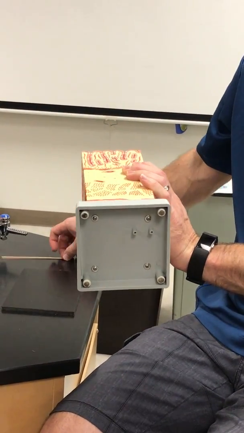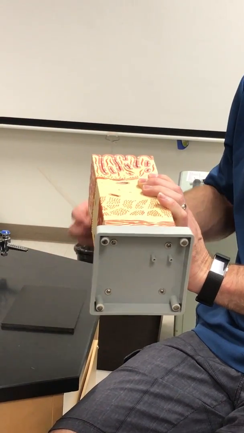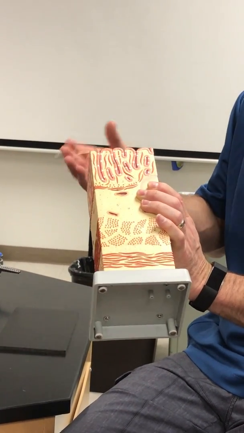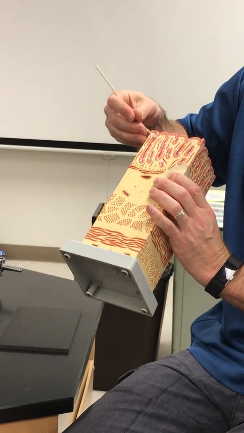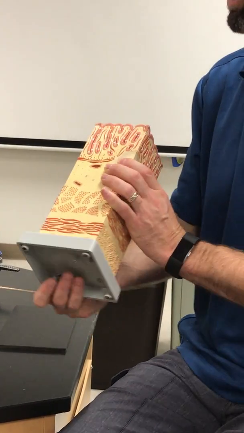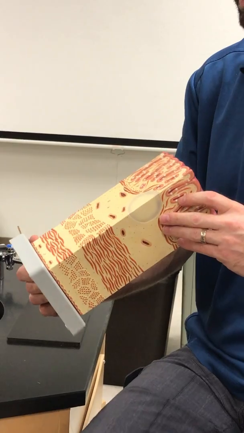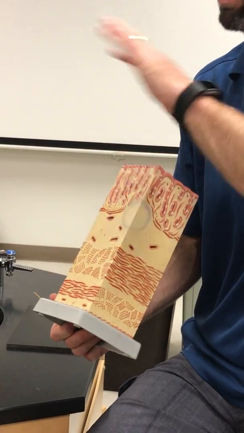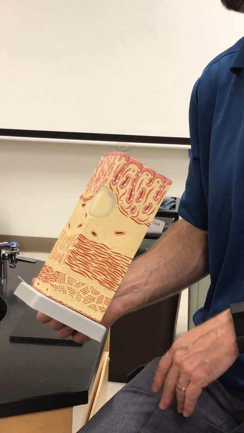And some books do differentiate between the crypt and the gland, and they use the crypt as the equivalent of a pit, leading down into the gland, but our textbook doesn't make that distinction. So we're simplifying, so we're just going to go all intestinal crypt or gland, either is fine.